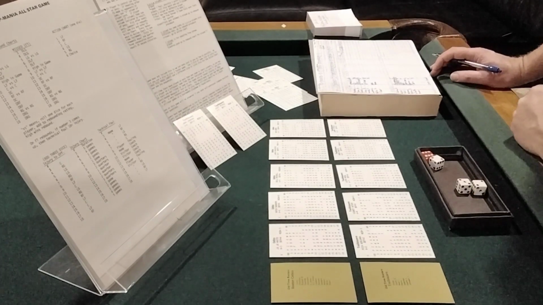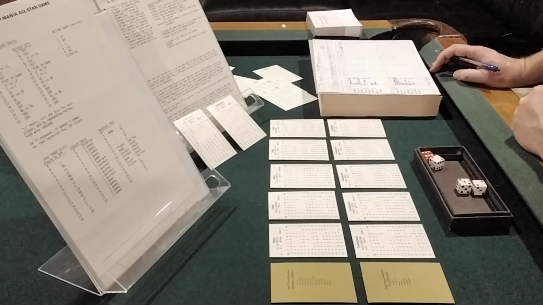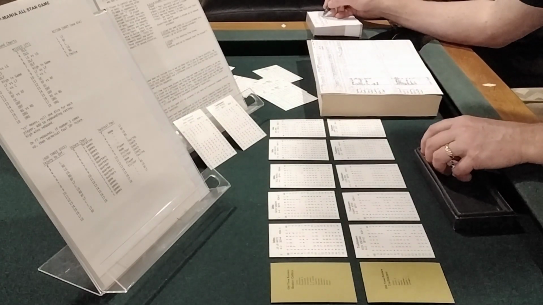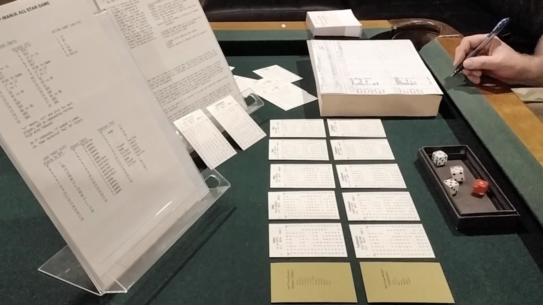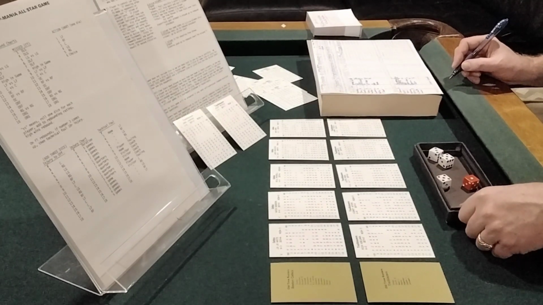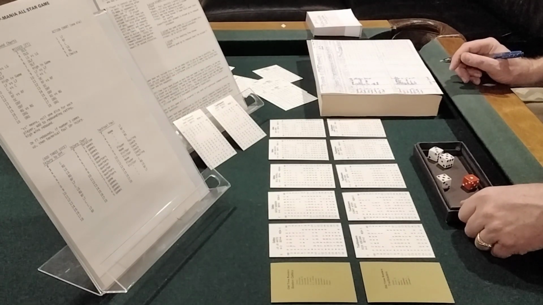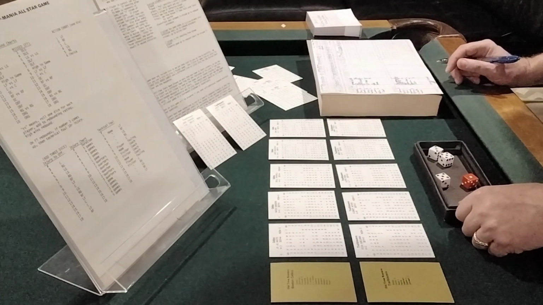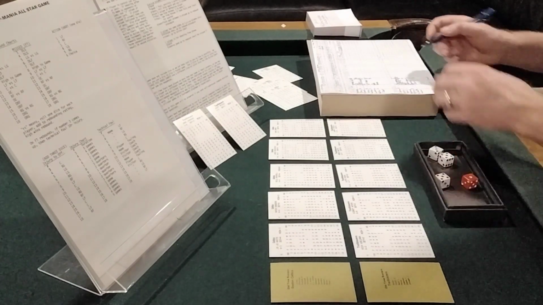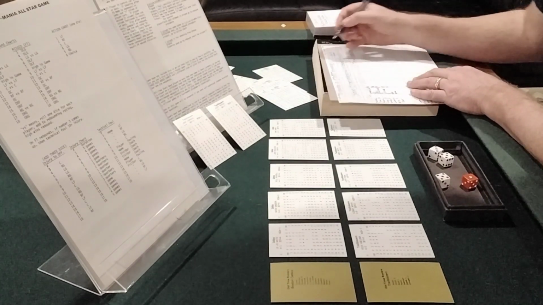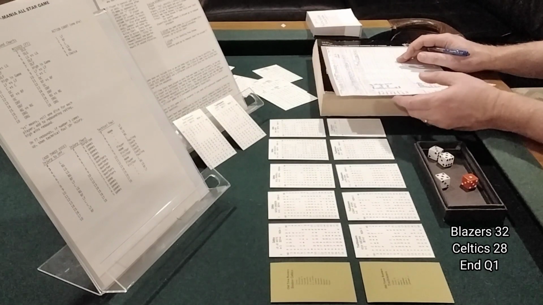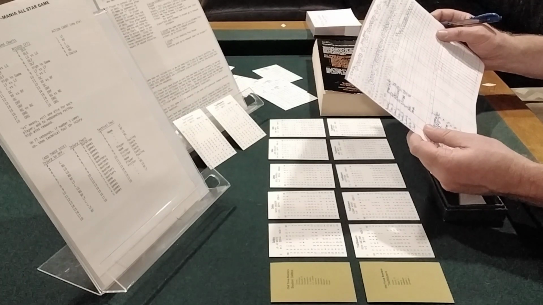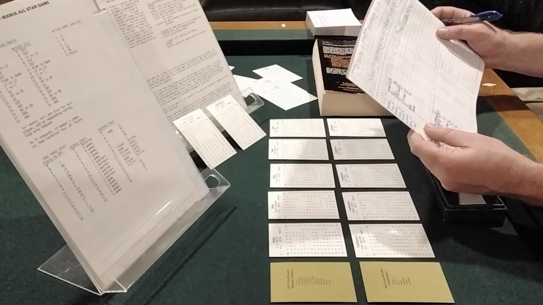2, 5, 7 on the board. Defensive left forward is Sanders. Finally gets his first board. And we're going to have our final shot of the period. We got a 1. Just left forward, Sanders. Let's shoot it up. 5, 10, 13. 13 is a G, I believe. Yes, it goes. Sanders at the horn. So, according to my unofficial stats, the Blazers lead the Celtics after quarter 1, 32-28.